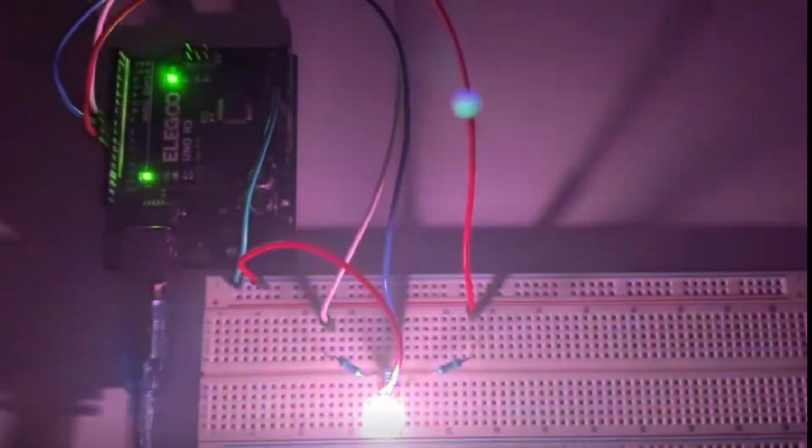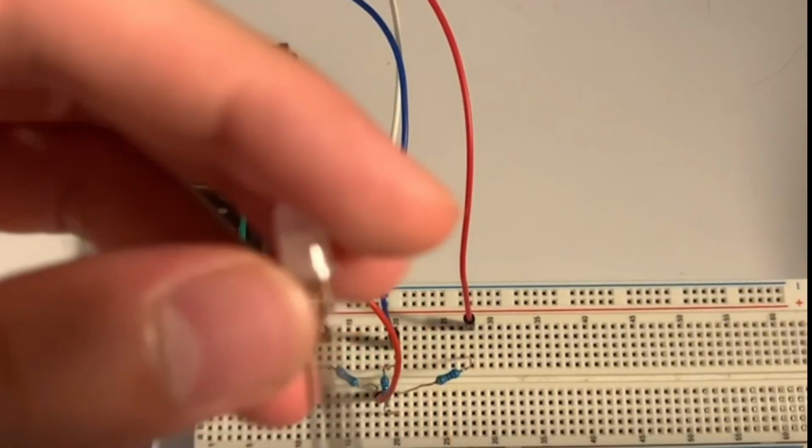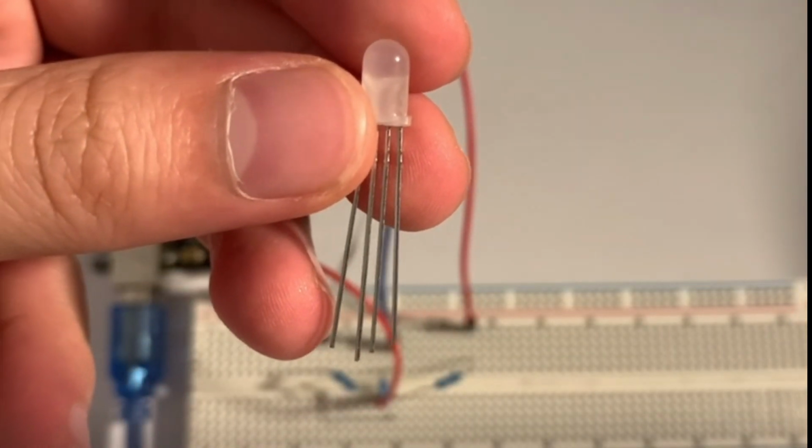Today we're going to be working with the RGB LED to create this cool LED pattern. This is the RGB LED. It comes in a clear color and it has 4 different pins.